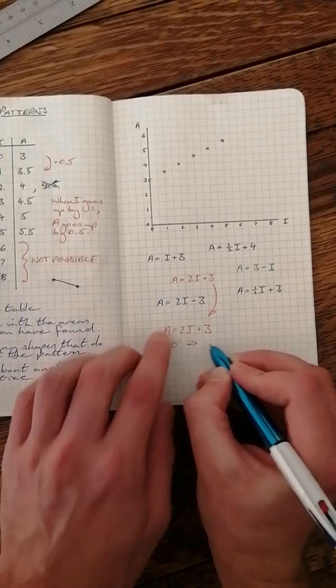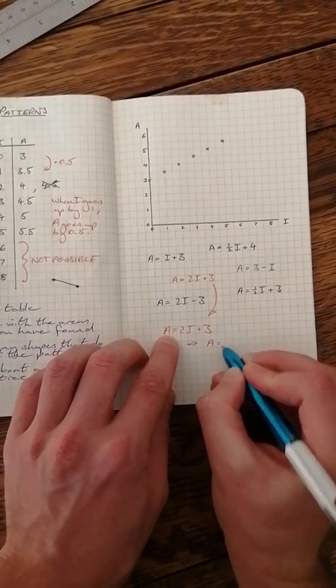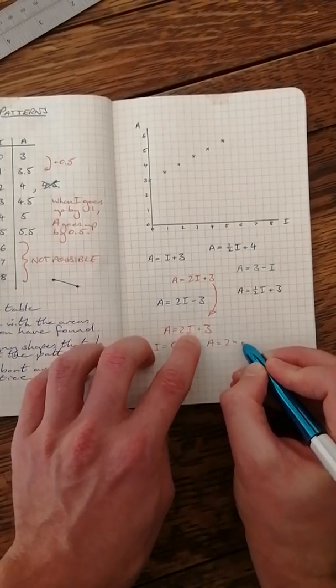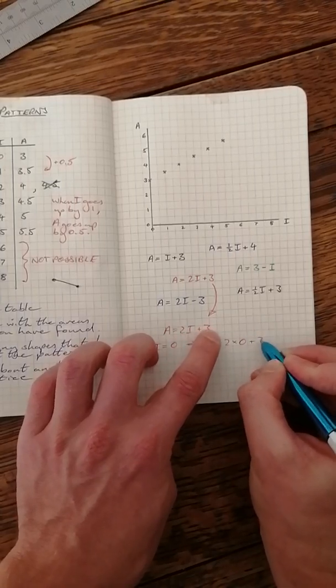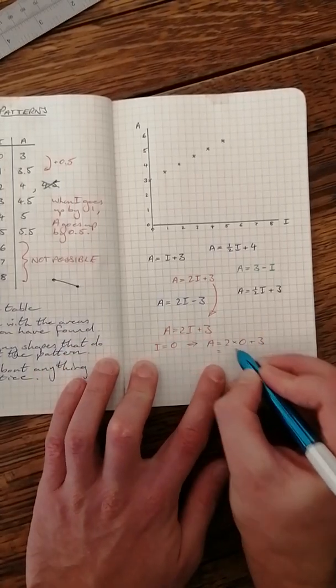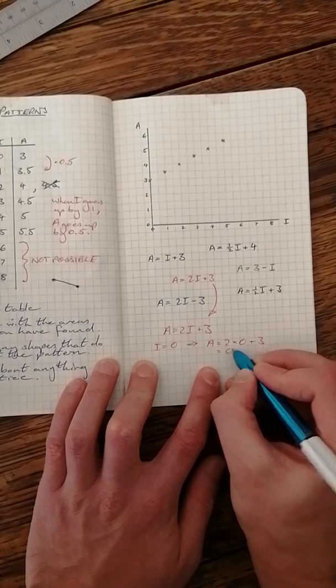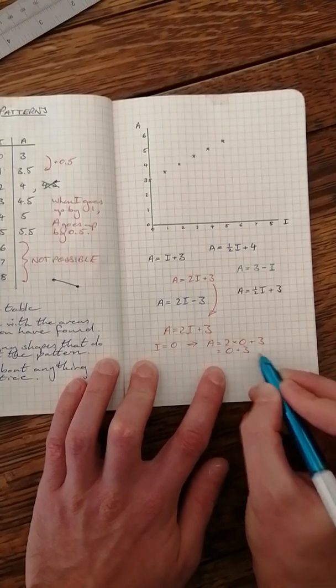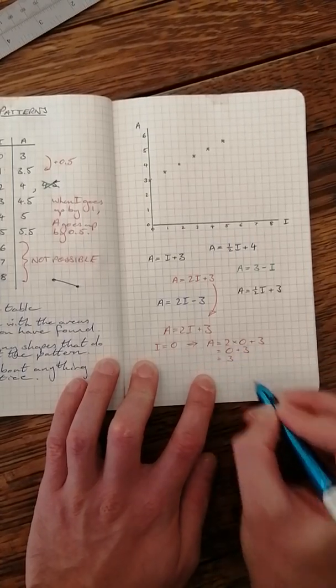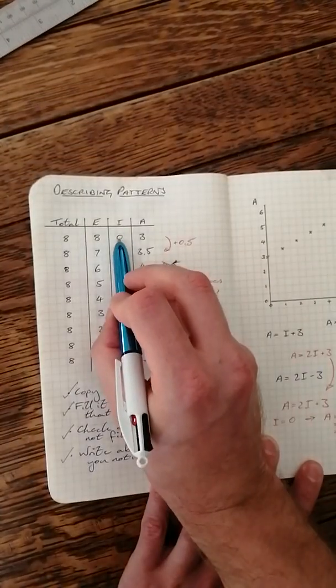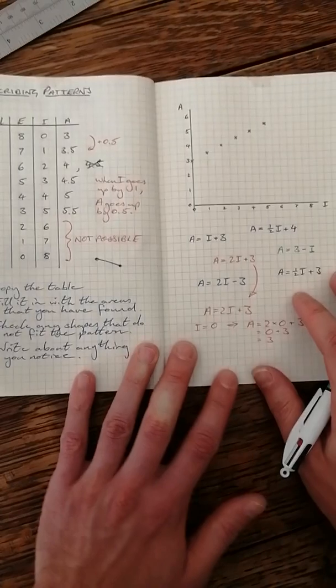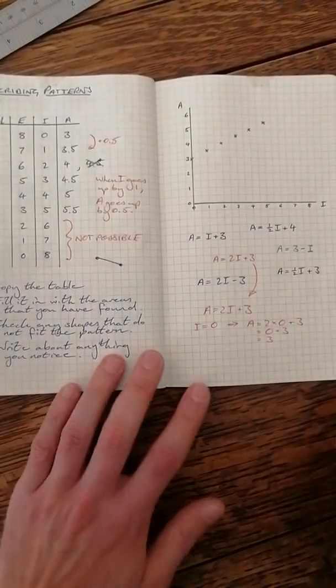We have A is 2 lots of I plus 3. Well, 2 lots of 0 is 0. And then add 3 is 3. So this formula works for this one here. Great. We've told it that I was 0 and it said that A is 3. But we need to check it for the others.